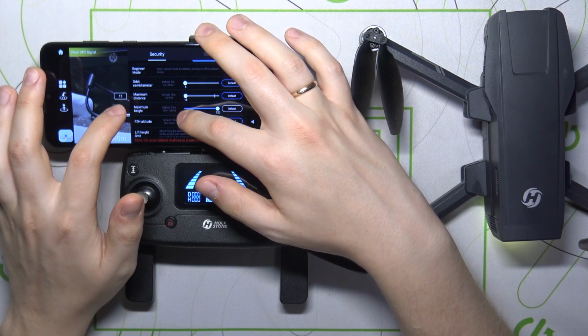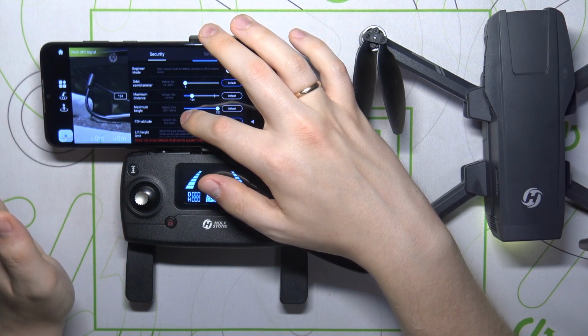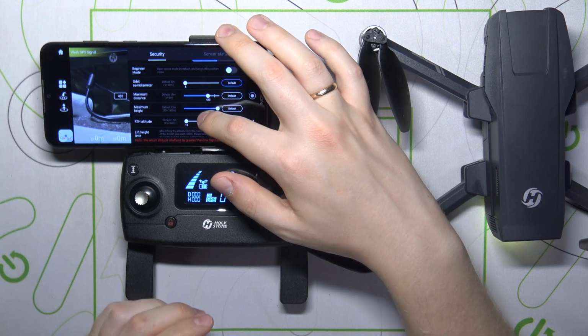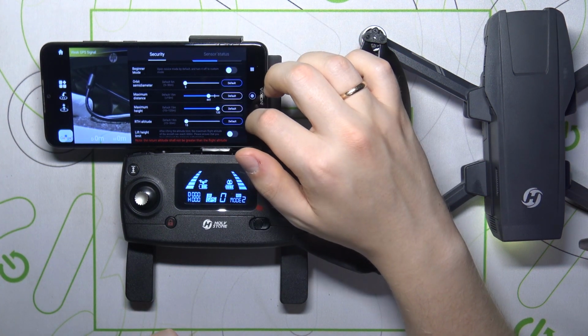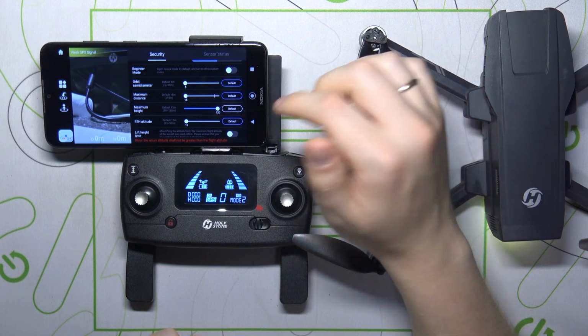Here you can see the change in value appearing, so right now it is set at 131, for example, and so on. Or you can also reset the maximum flight distance back to its default value of 15.